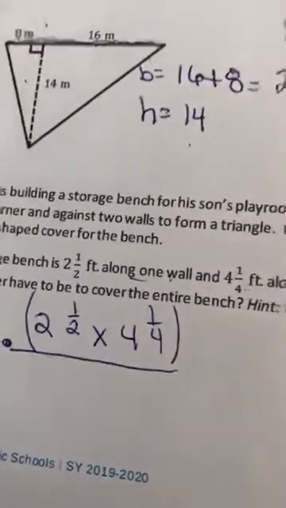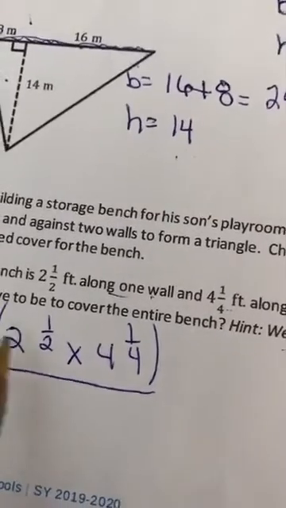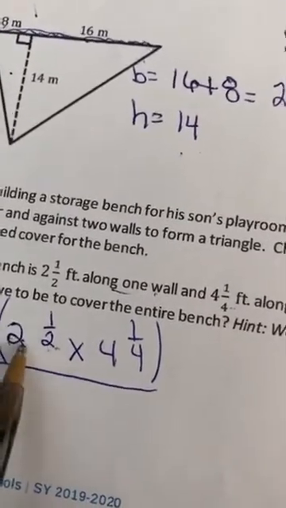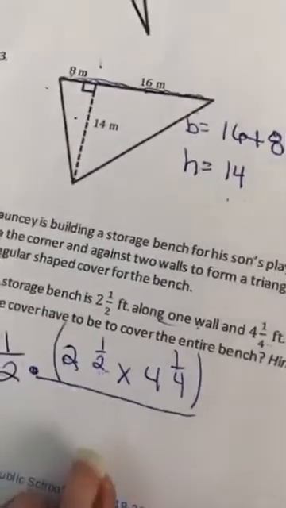Actually, I'm going to multiply that by 1/2. That'll make it easier to do it that way, and you'll see why in a couple seconds, okay? All right. So remember, we've been doing this all over and over and over again. We've been changing our mixed numbers to improper fractions.